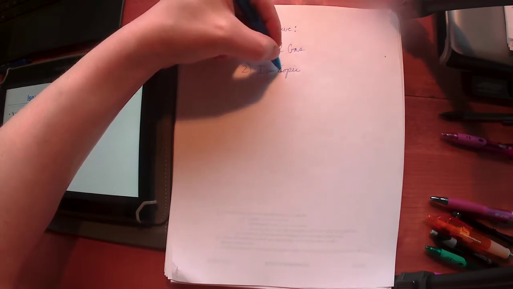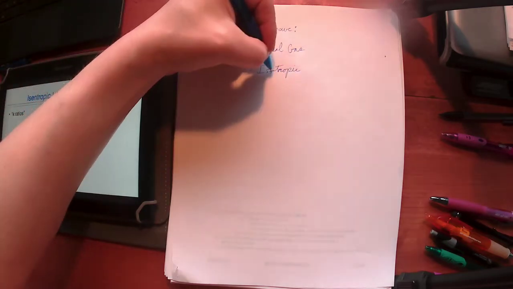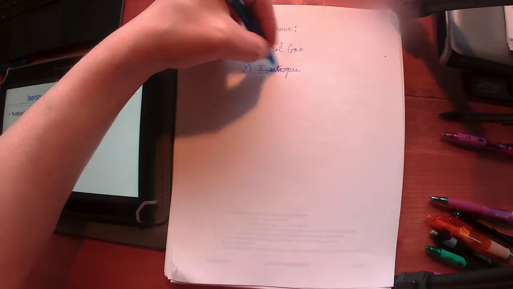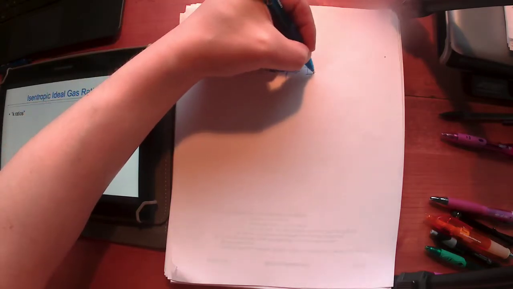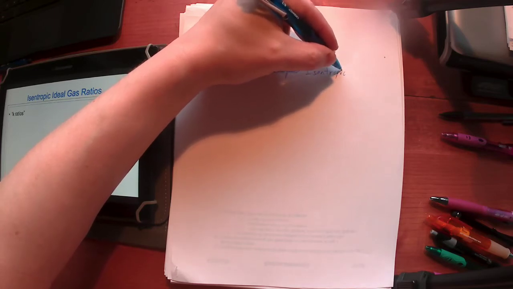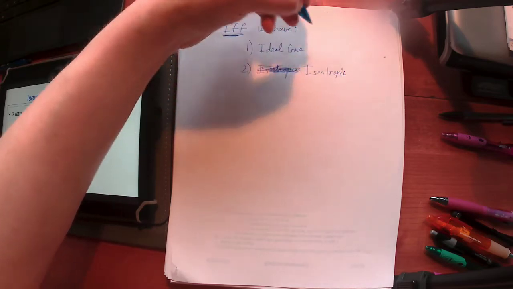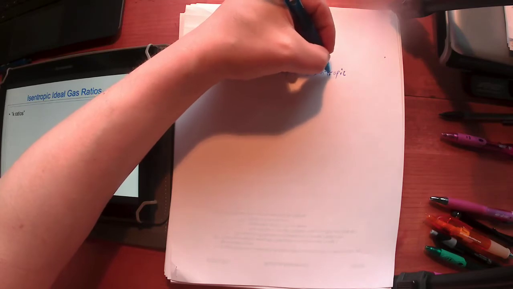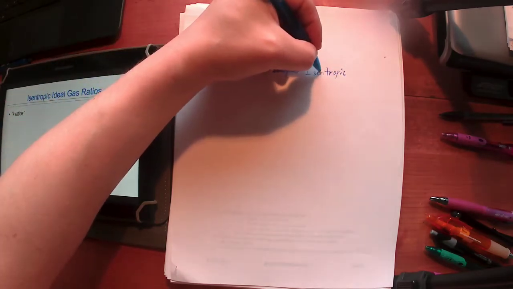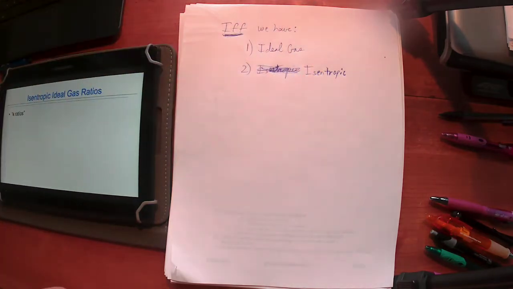So if something is isentropic, what does that mean? If you don't know what that means, you really should. If you don't know what isentropic means, you really should pause at this point and go back and pull your notes. That's really important. Go look that up. I'm serious. Pause right now and do not come back until you know what isentropic means. You know what isentropic means? Okay.